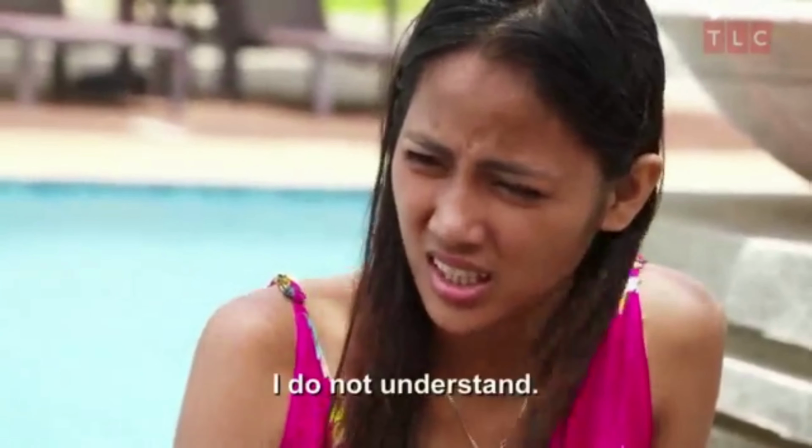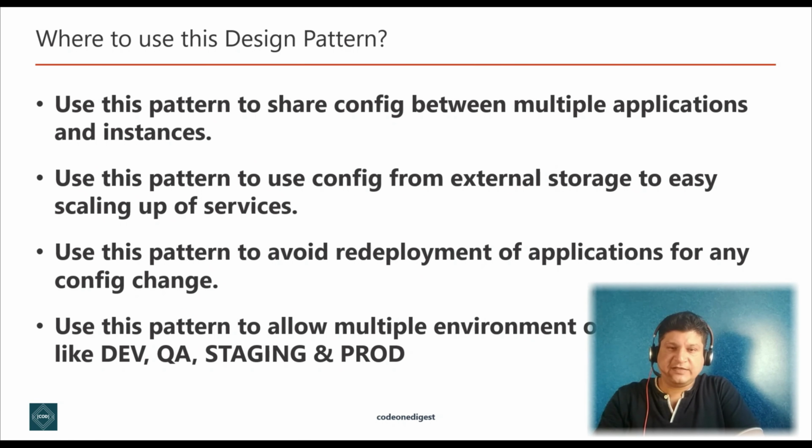Okay, friends, so now let's see some of the use cases of the design pattern, where and how to use the design pattern, in which particular scenario this pattern can be useful. So use external configuration design pattern to share the config between the multiple applications and their instances. Use this pattern to use configuration from external storage for easy scaling of the services.